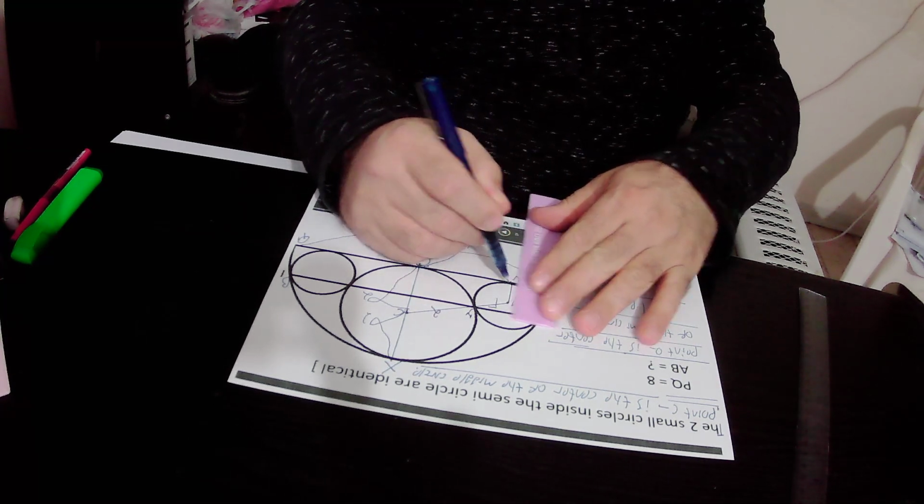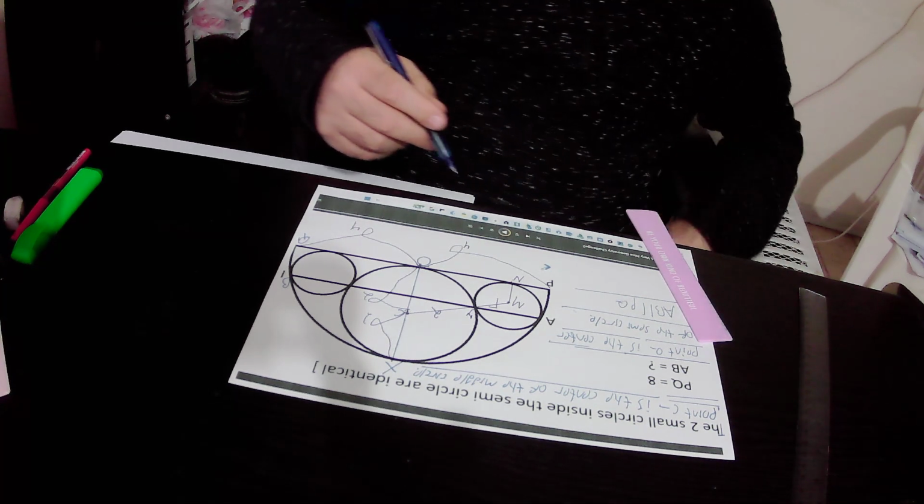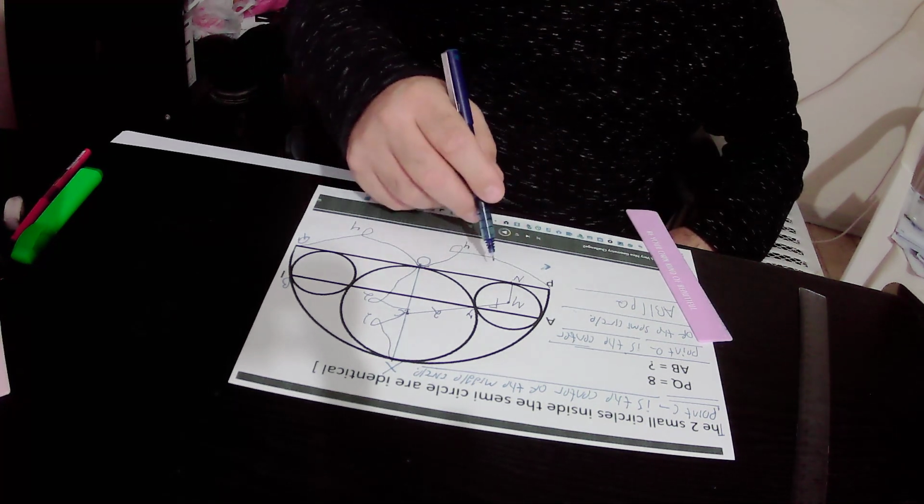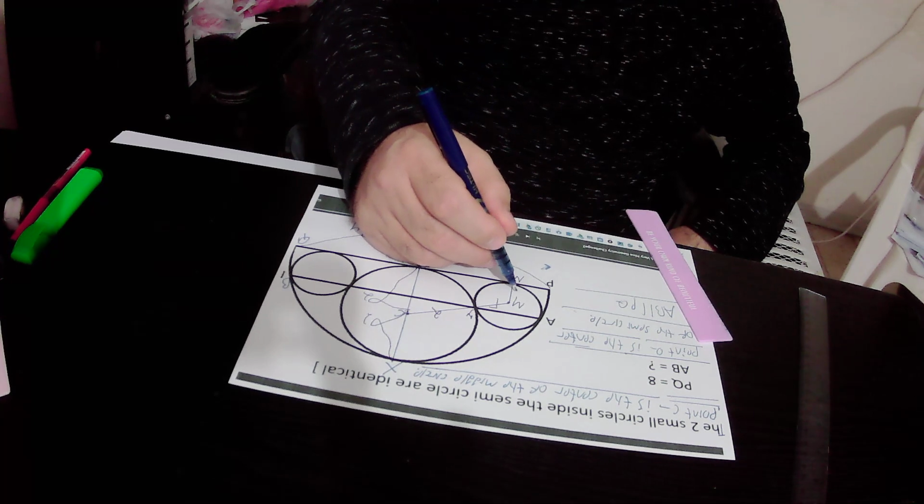So what is MN? MN is the radius of this small circle, that is to say it equals R.